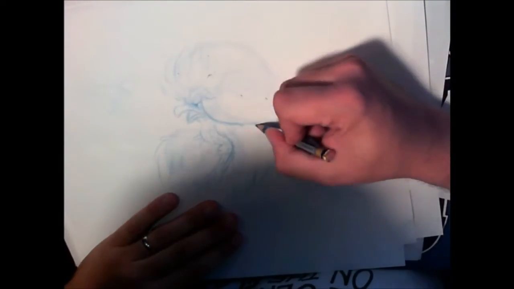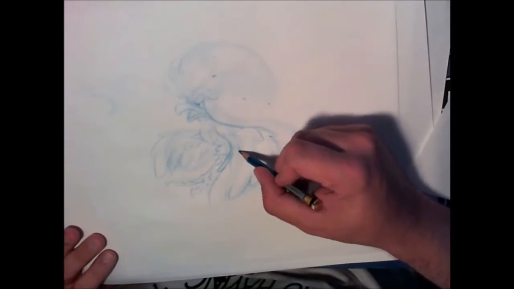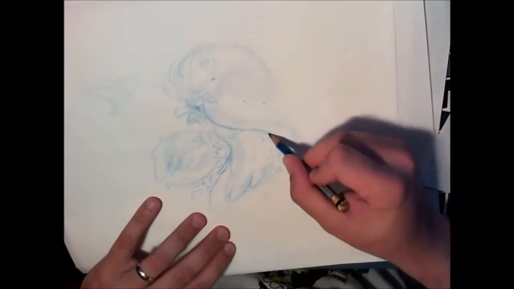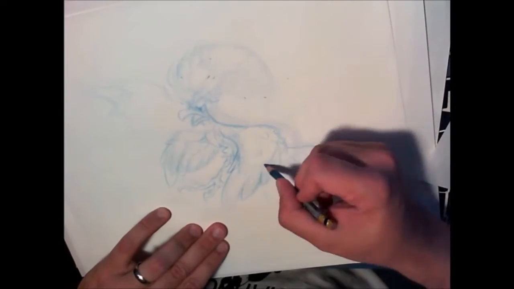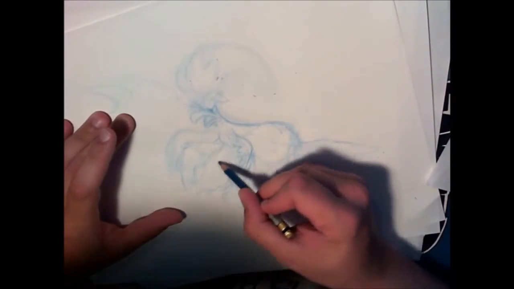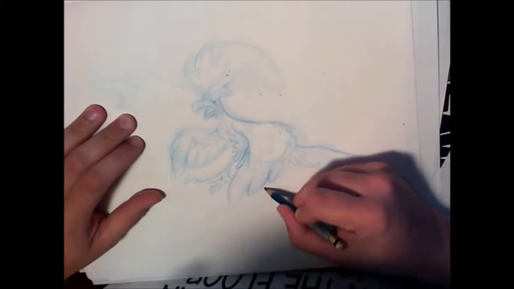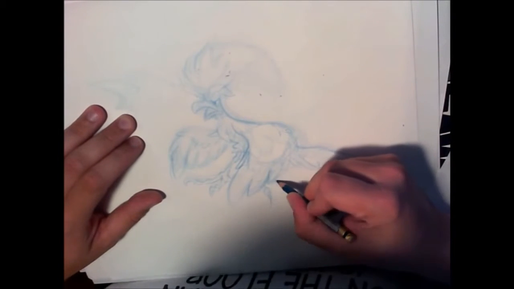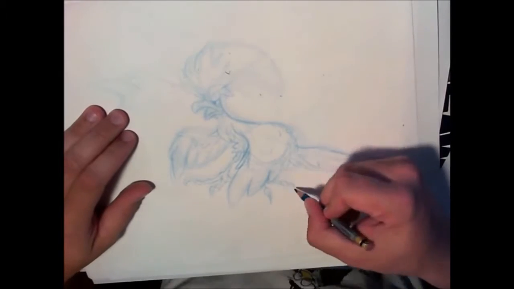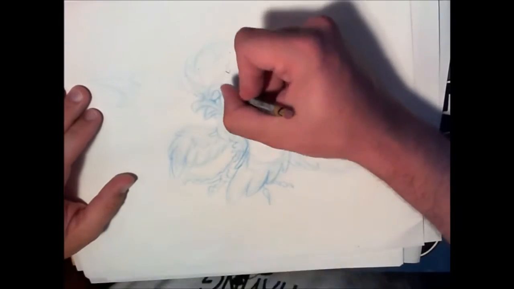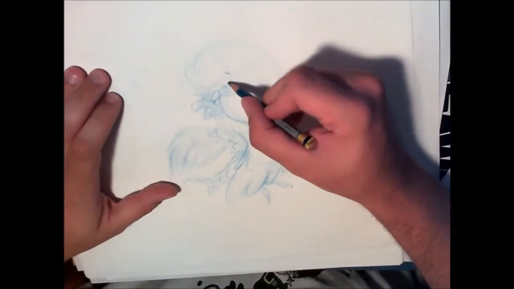So here I'm trying to figure out the volume and the shape of that wing that's closest to the viewer, and how can I use the feather texture, and maybe a color pattern on the wing. Trying to figure out how to best use the elements that someone expects to see there, like the feather texture, and how to best use that to also convey some information about the form and the volume.